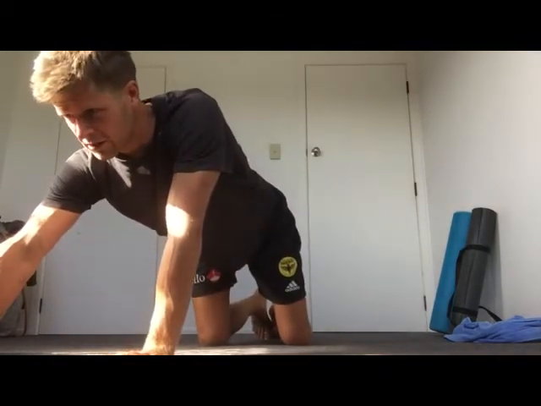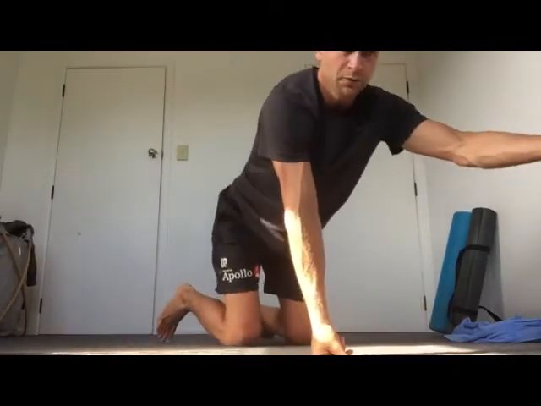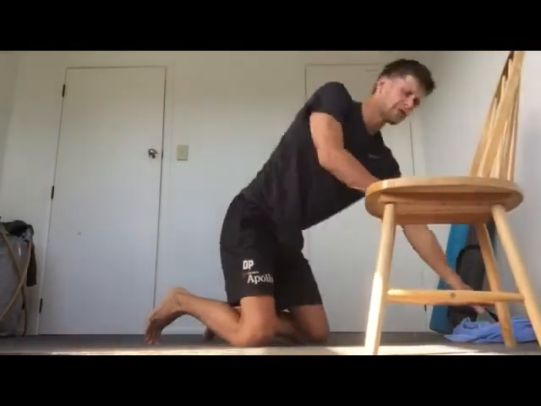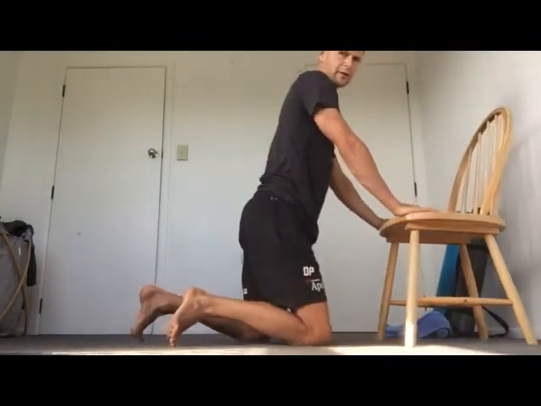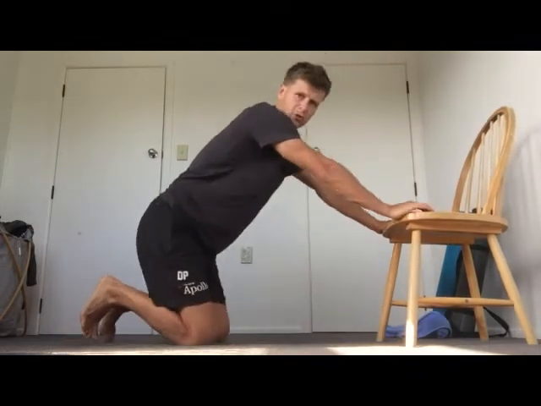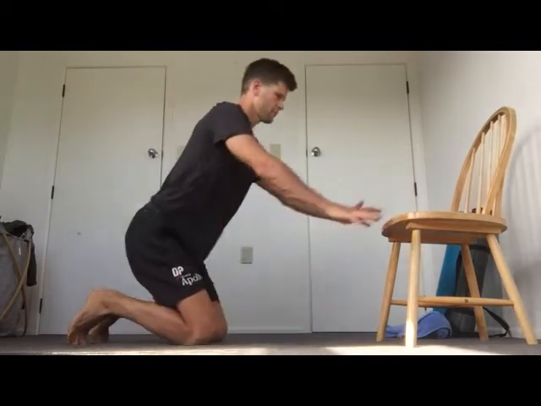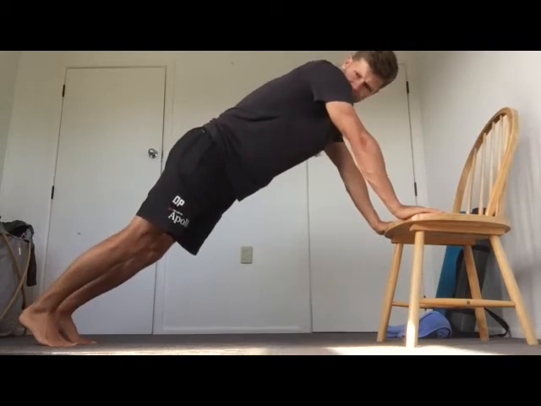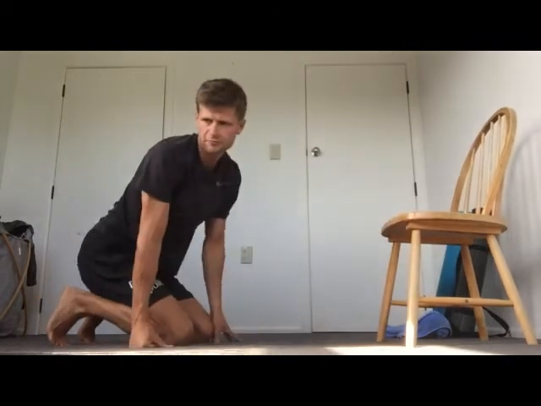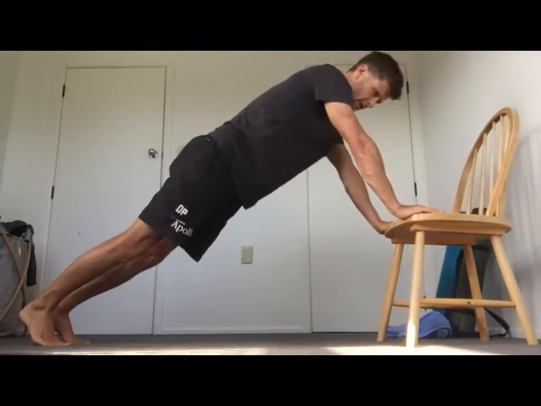Rightio, so C series. We've got an incline press up with pause at the bottom. So this has been programmed for you already. You should have experience with this one, but I'll quickly run through. So you will need a bench or a chair or something that I can make an incline position with. Cool, so we're going to do a normal press up from incline position with a pause at the bottom.